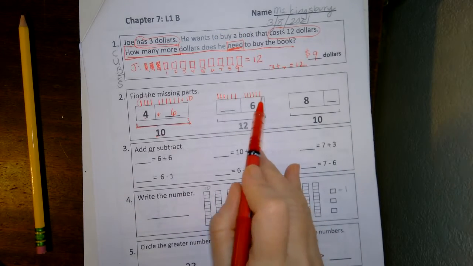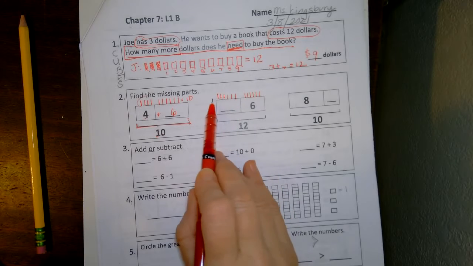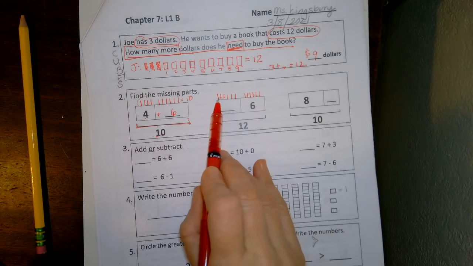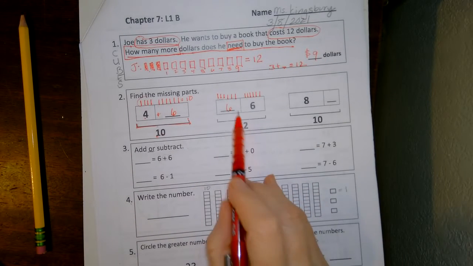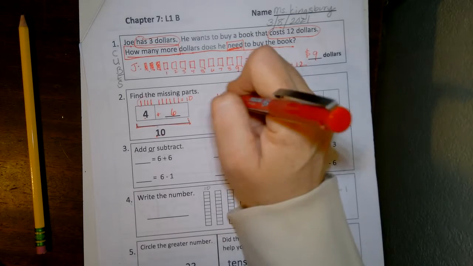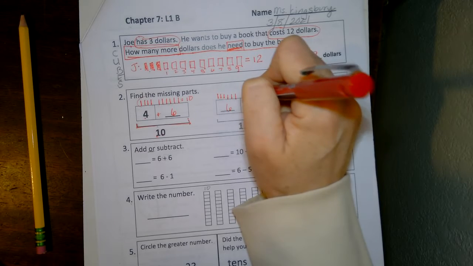Okay, so I counted up to 12. I've got 6 here. Let's count how many we have here. 1, 2, 3, 4, 5, 6. Okay, so 6 plus 6 equals 12.